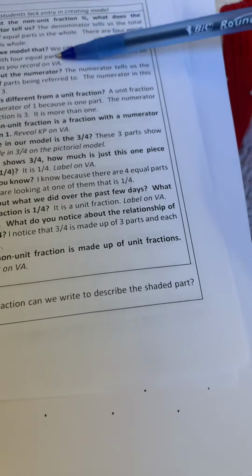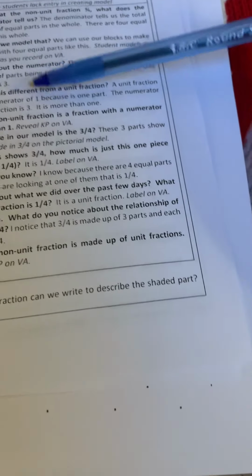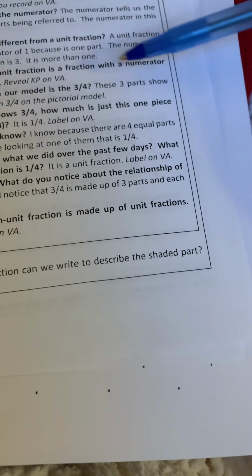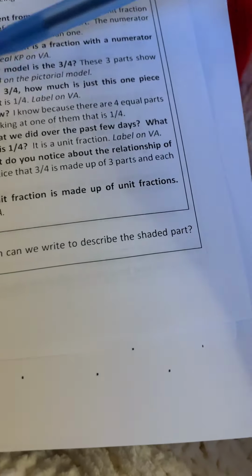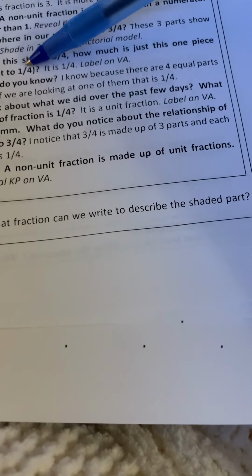We can use our blocks to make up 4 equal parts. What about the numerator 3? How is this different from a unit fraction? A unit fraction normally has 1. This has 3. Great, yep, a non-unit fraction. So where in our model is 3 fourths? Show 3. So if this shows 3 fourths, how much is the one piece?